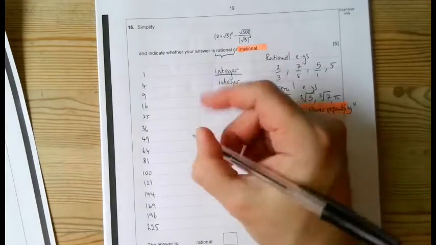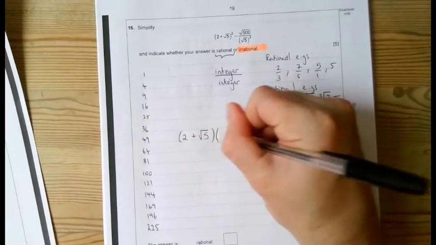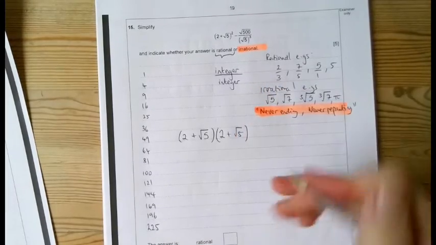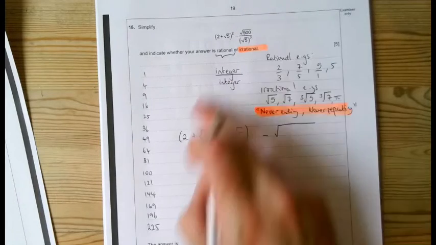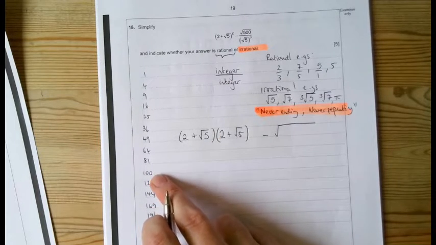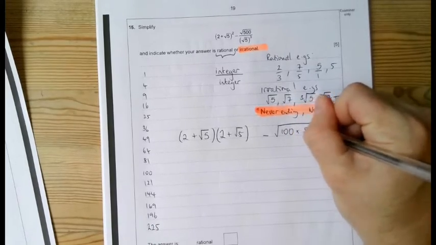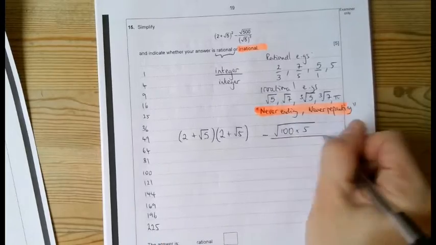Okay, first thing, squared means times by itself. 2 plus root 5 squared means 2 plus root 5 times by itself. Minus, now that 500, I'm looking for the biggest square number that goes into 500. So 100 obviously goes into it. I don't think any of those will go into it. So I'm going to go with 100 times by 5. Easy way to spot it: is there a square number that goes into 5? No. So it is the right answer.